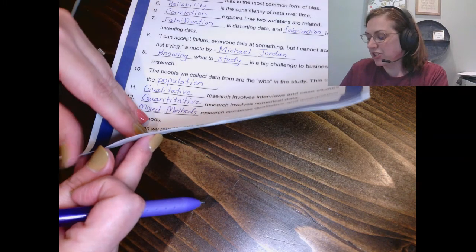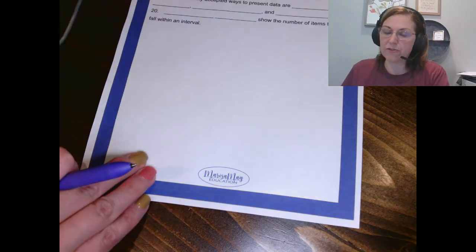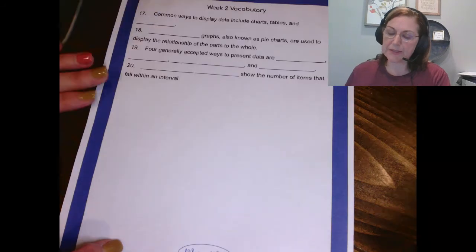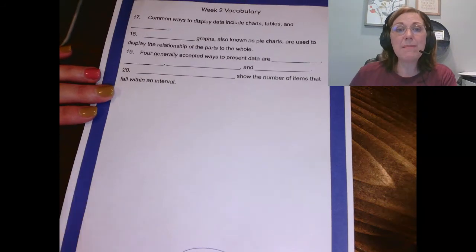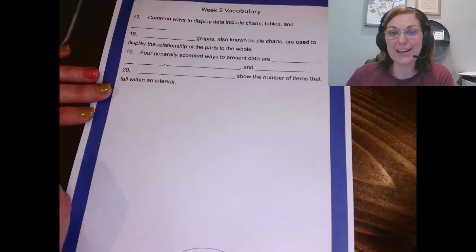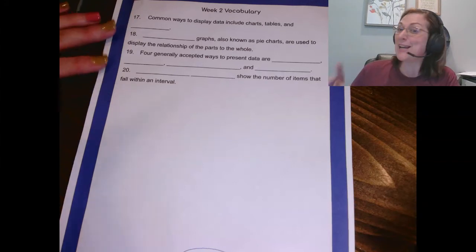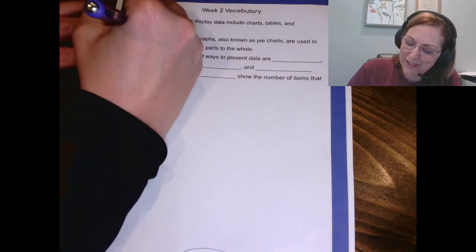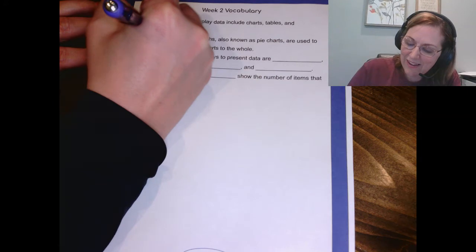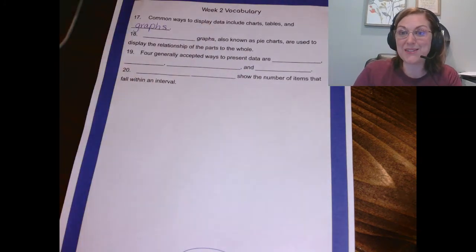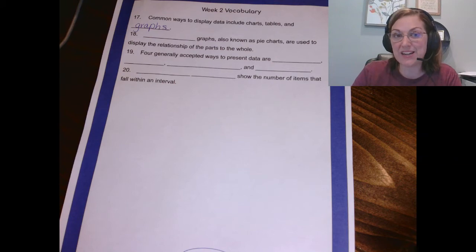Okay, I've got just a few more for our vocabulary here. Look at number 17 here. Common ways to display data includes charts, tables, and I mentioned the bar graph that you're going to create for this week, and graphs. So we have seen a lot of data presented in these ways.